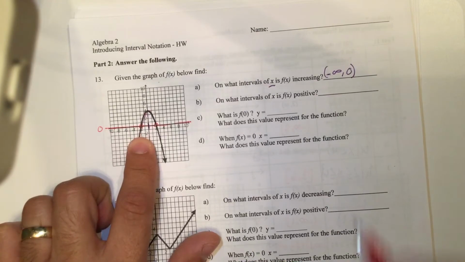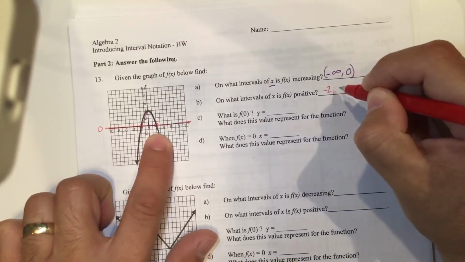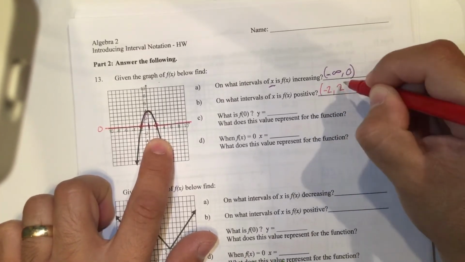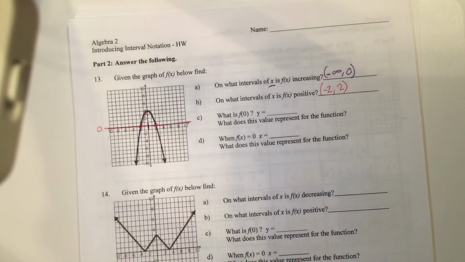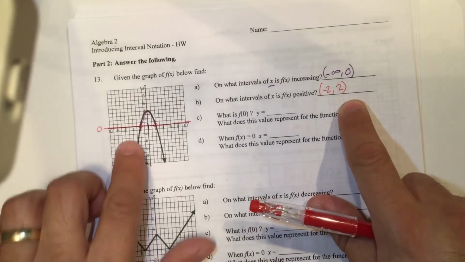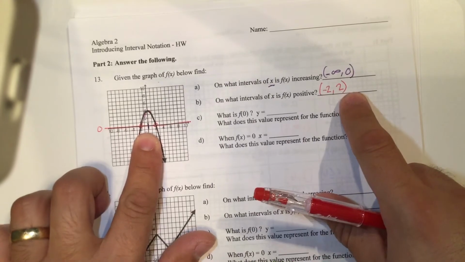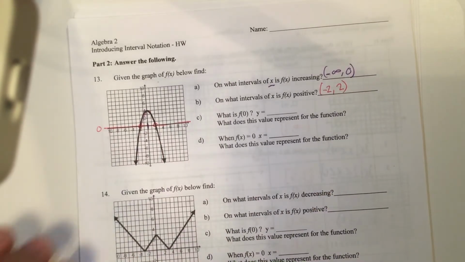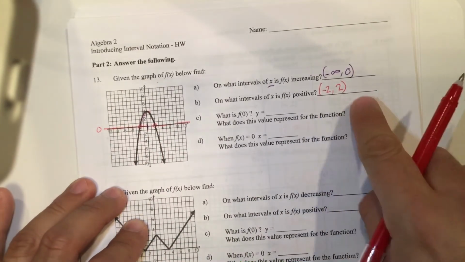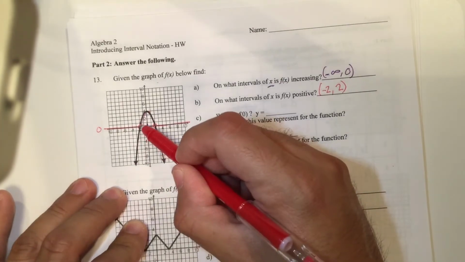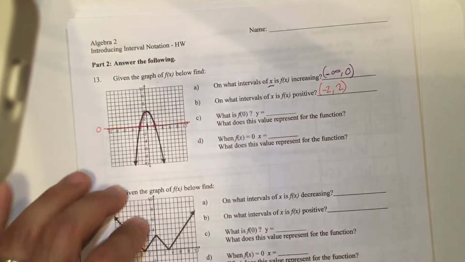So from -2, comma, to +2, those parts are positive. And once again, I'm not including -2 or +2 because I have open circles, and parentheses mean that it's not included in the solution set. So every number between -2 and 2 is included to be positive above the x-axis.